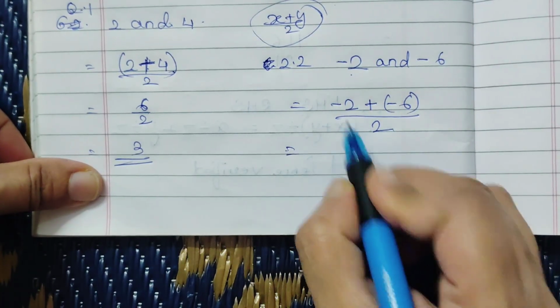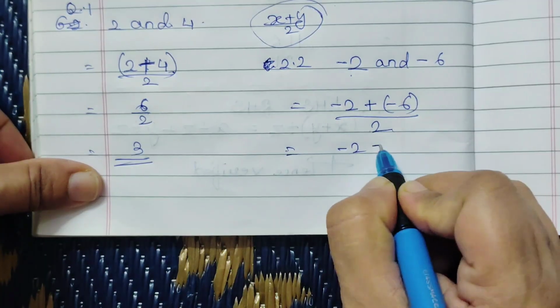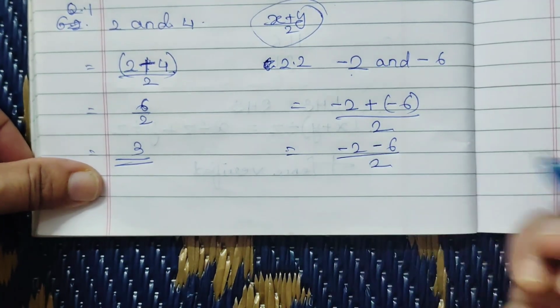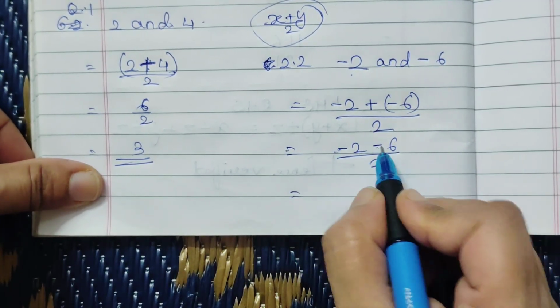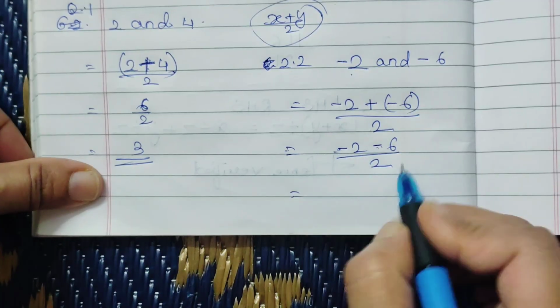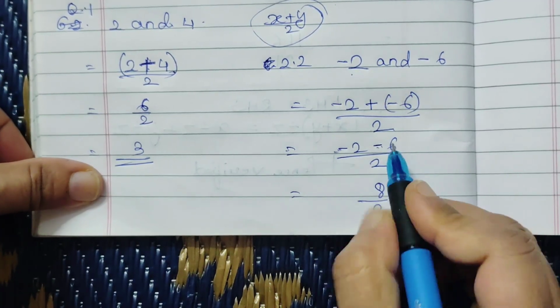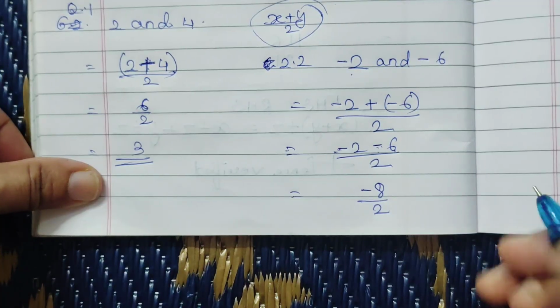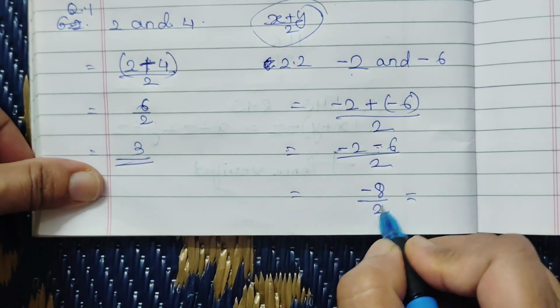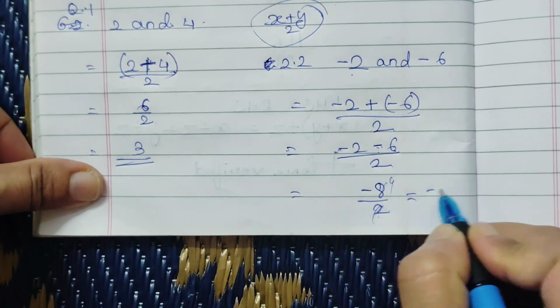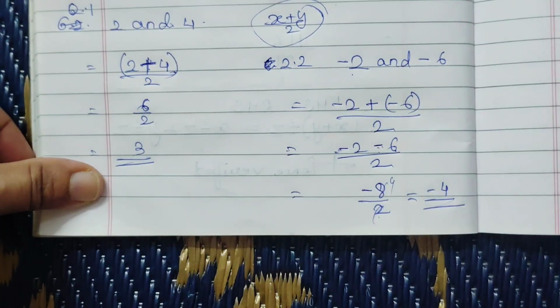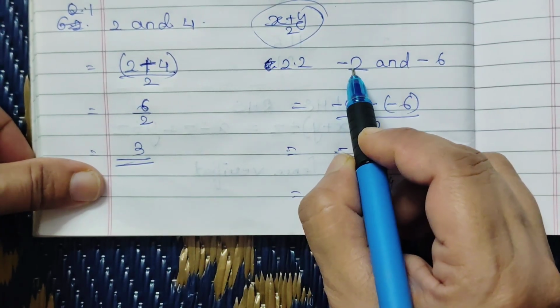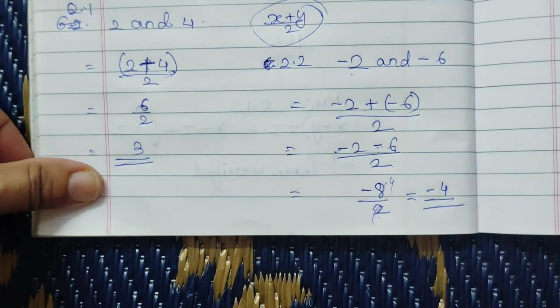Okay, so now here minus 2 as it is, plus minus becomes minus, and 6 comes like this, divided by 2. Minus minus plus, same signs. So 6 plus 2 is 8 upon 2. Who is bigger? 6. What is the sign of 6? Minus. Got it? Minus 8 upon 2. So further we reduce, 2 ones are 2, 2 fours are 8, so we get minus 4. So minus 4 is between minus 2 and minus 6.